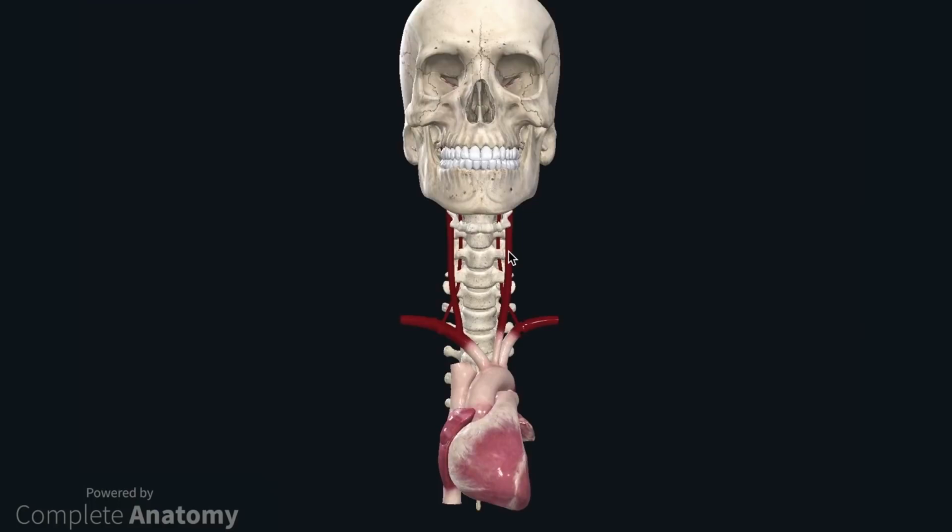Hey, I'm James, and today I'm going to discuss the blood supply to the brain. Firstly, I will describe where the arteries arise from and how they reach the cranial vault. From then on, I will talk about the anterior and posterior circulation, the associated main branches, and their territories.